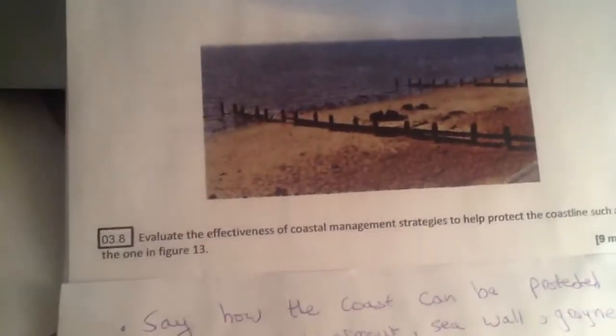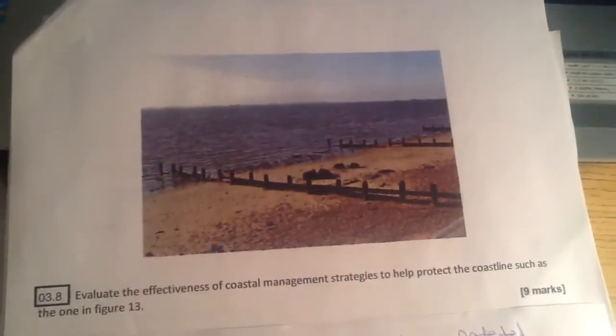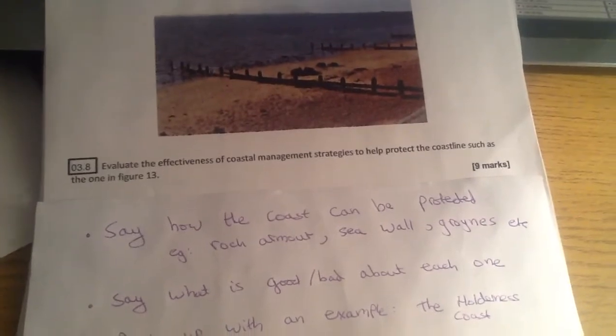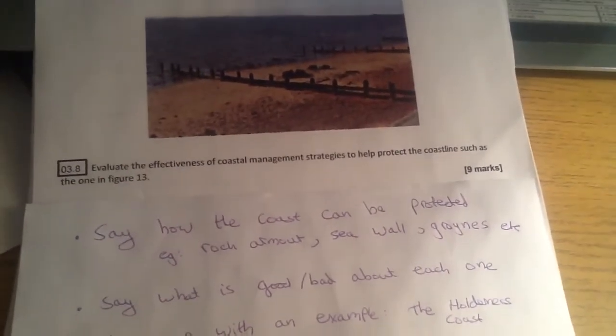So yet again we get treated to a brand new figure, figure 13, as you can see here. And the last question says, evaluate the effectiveness of coastal management strategies to help protect the coastline, such as the one in figure 13. And that's worth 9 marks, an indication of the amount you need to write. To get near to 9 marks, you're going to at least have to cover that, maybe even write a bit extra. So that's a good indication of what you need to write.